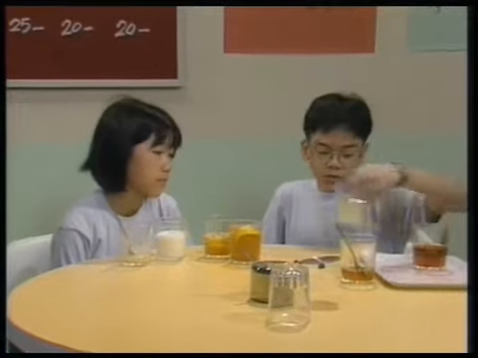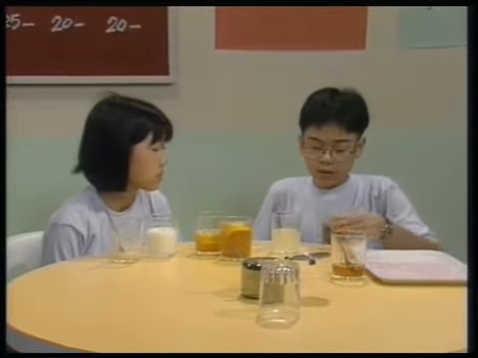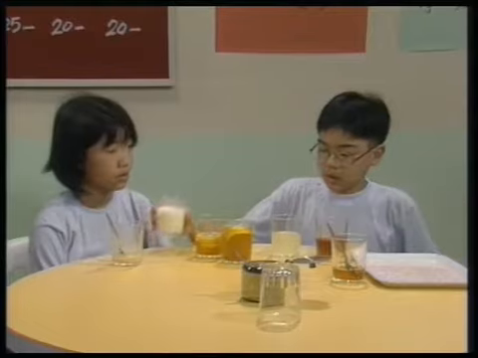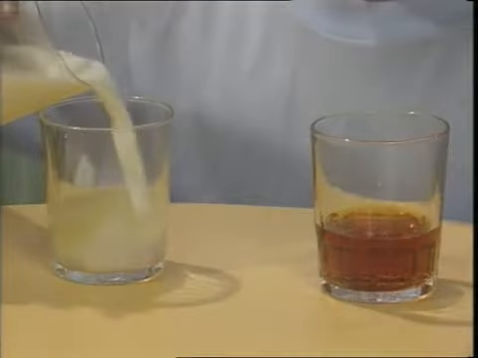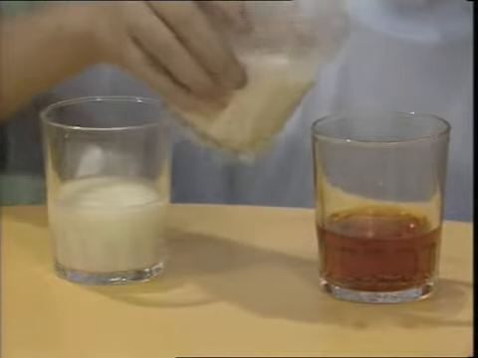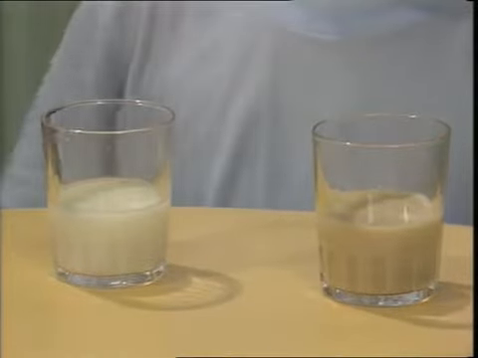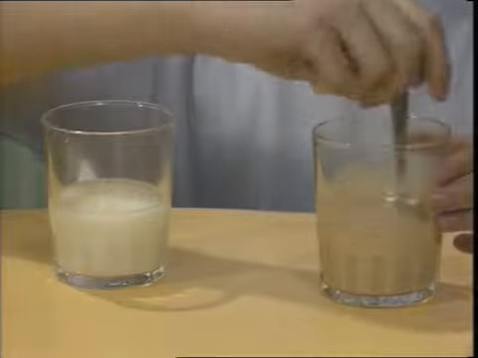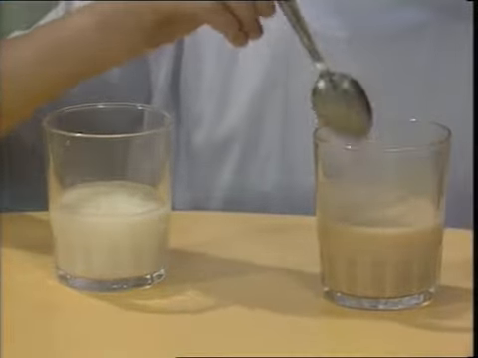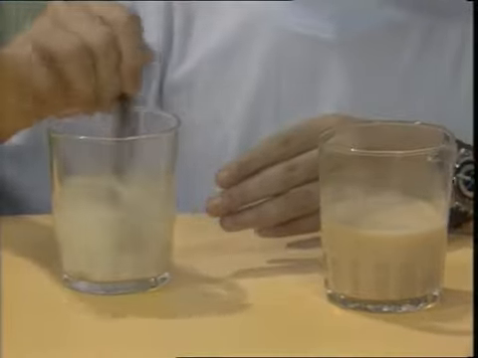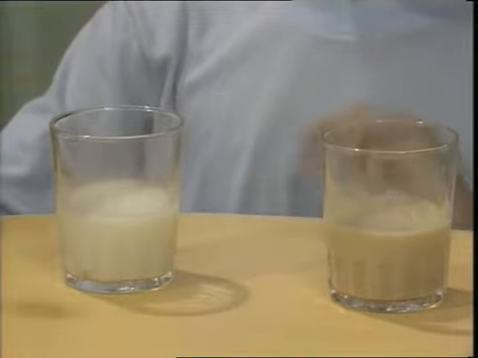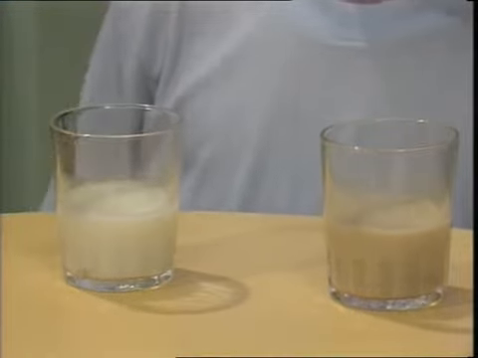Now, this is water with lemon, and this is tea only. Let me pour milk into 2 glasses and see what happens. Nothing happens to the tea. But the milk in the lemon water coagulates. So, it's the mixing of lemon with milk that causes the coagulation.